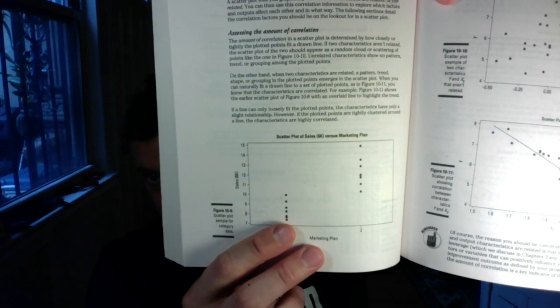Scatter plots can also be created when one of the characteristic data types isn't measured on a continuous scale, but fits into discrete categories. For example, the characteristic of sales volume, measured on the continuous dollar scale, can be plotted against marketing plans 1 and 2, measured by two discrete categories. Figure 10-9 shows an example of this type of category data scatter plot.